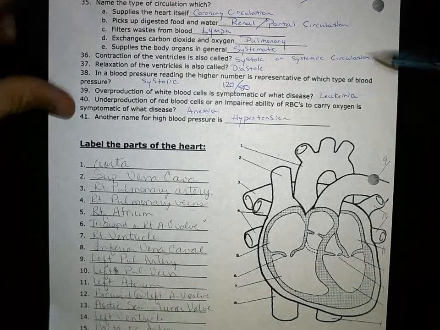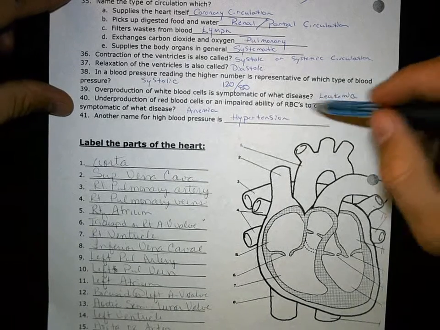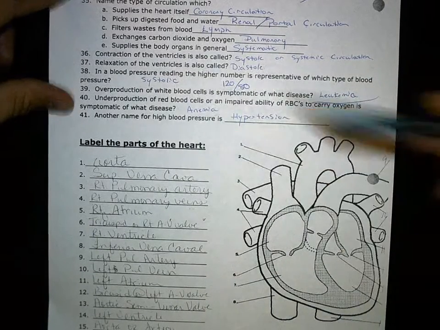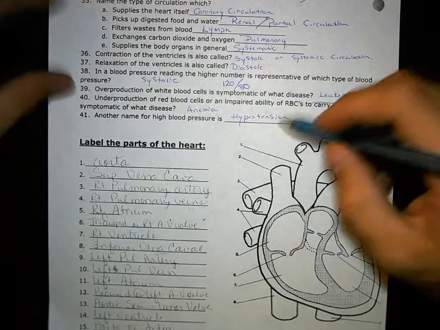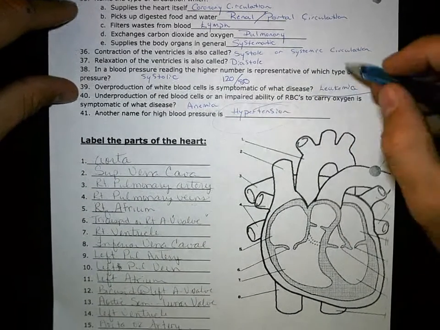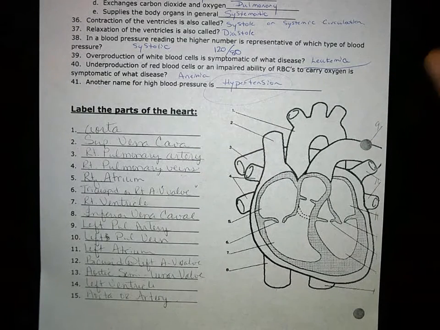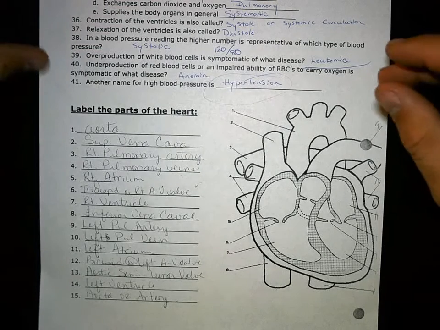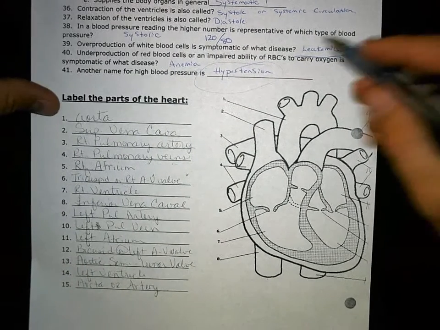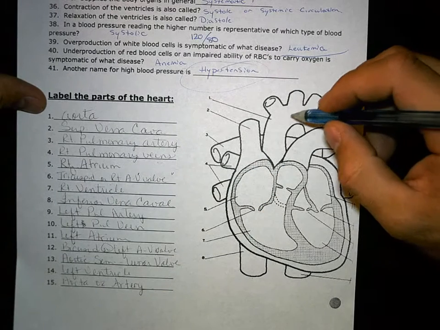Overproduction of white blood cells, that's going to be leukemia. You've got anemia, which is the underproduction of red blood cells. And hypertension, which we looked at in our blood pressure lab. Hypertension is anything pretty much over 120/80. So if you've got a blood pressure of 140/90 or higher, you should probably go get it checked out by your doctor. All right, so here's our heart diagram.